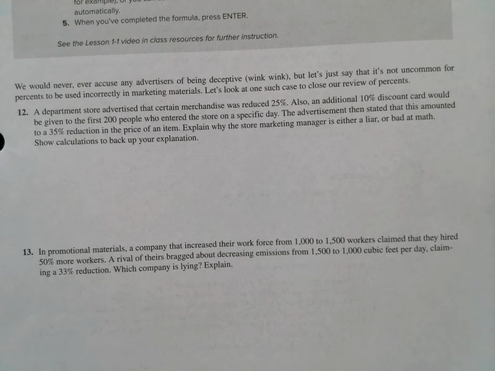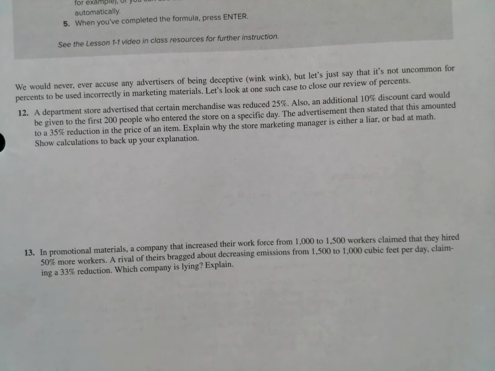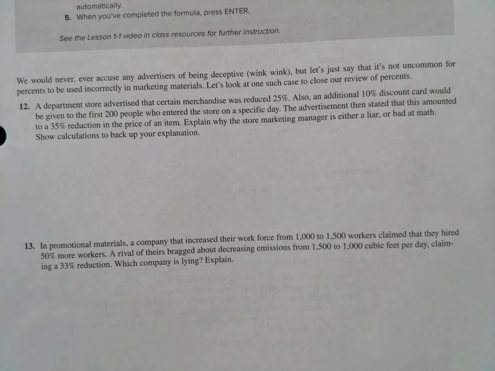Now we have here problem number 12. It says a department store advertised that certain merchandise was reduced 25%. Also, an additional 10% discount card will be given to the first 200 people who entered the store on a specific day. The advertisement then stated that this amounted to a 35% reduction in the price of an item. Explain why the store marketing manager is either a liar or bad at math. Show calculations to back up your explanation.